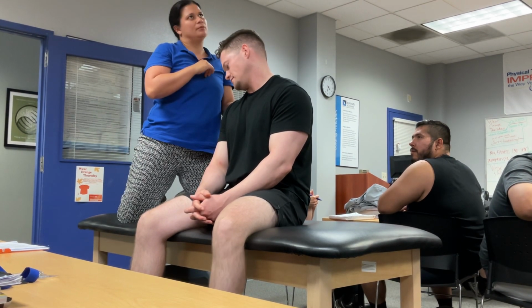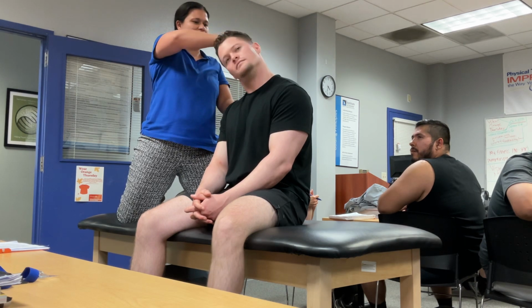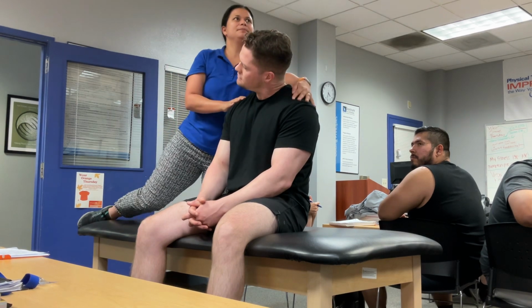Hold. Nope, that's wrong. That's elevator. Sorry, ipsi rotation to the side. Okay, so upper traps stretch, and then comparison again to the other side.